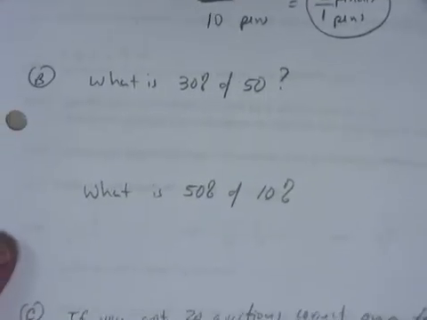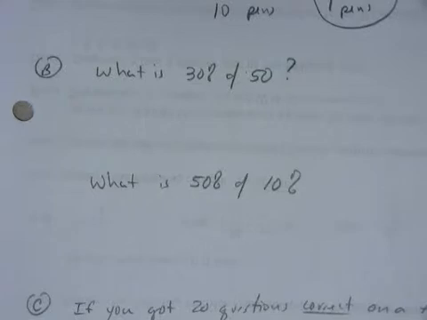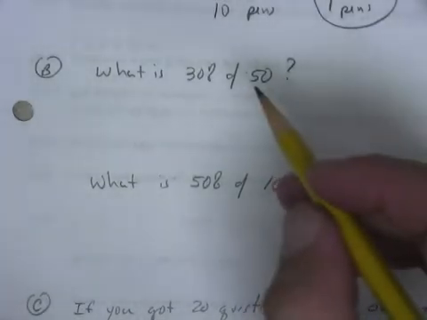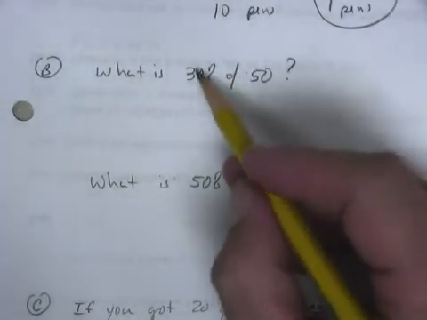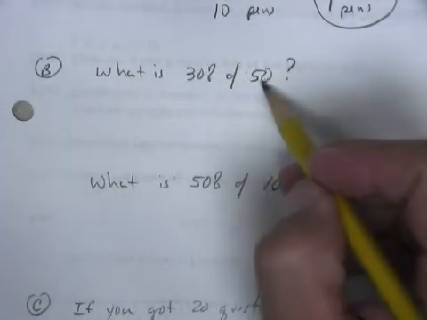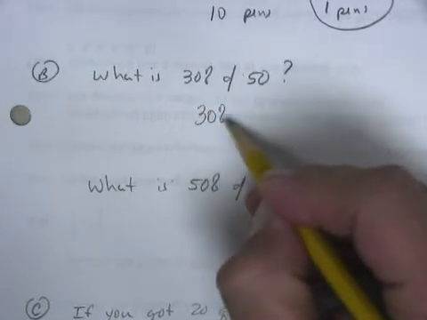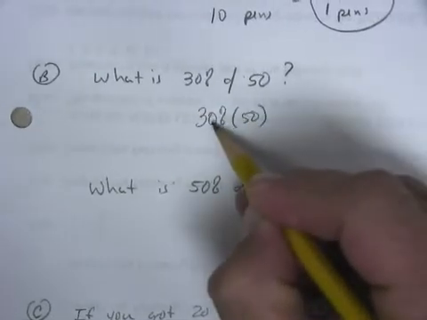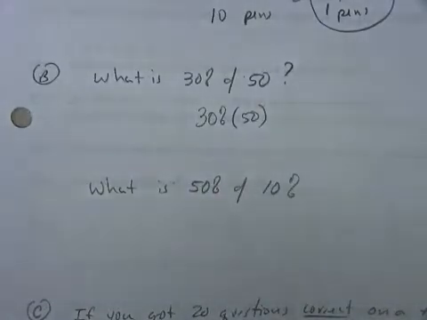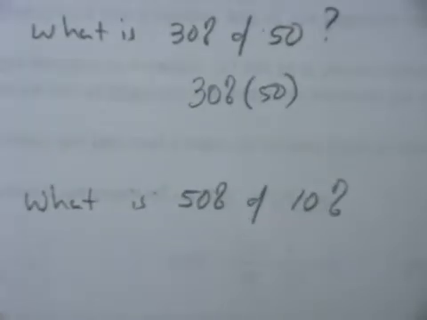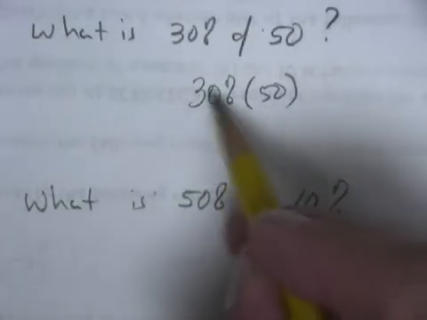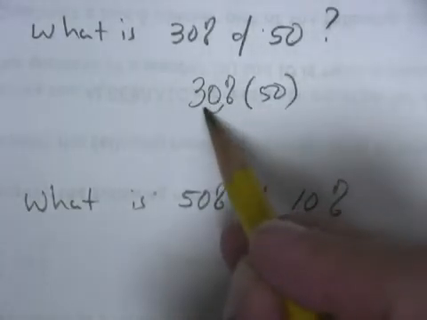Okay, the next question looks like this. It's asking, what is 30% of 50? Okay, when I ask a question like this, it's simply a multiplication problem. We're going to multiply 30% times 50. Now, at first glance, it might be like this, 30% times 50. But here's the issue. We really can't multiply a percent that's written as a percent. I have to actually convert this to a decimal. To convert it to a decimal, I'm going to move the decimal point 2 places to the left.